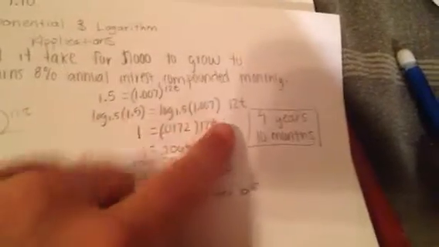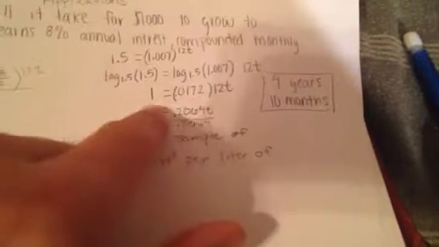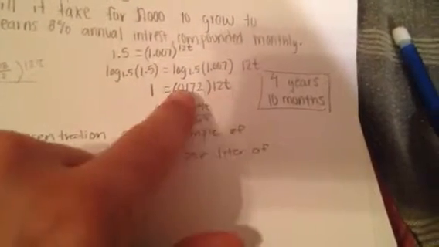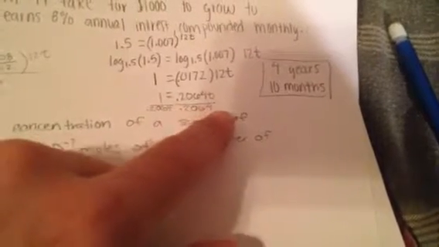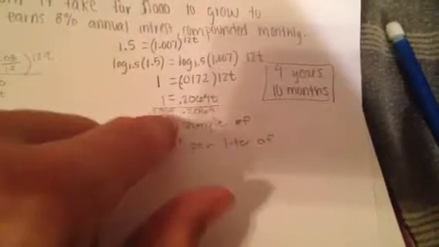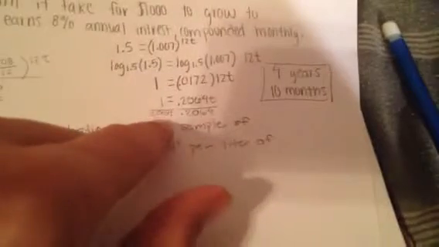And then you bring this 12t down after you do this, and that goes to 1, and then you just multiply these together. So that equals 0.2064t. Then you divide by 0.2064 on both sides.